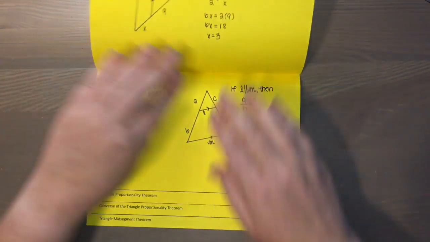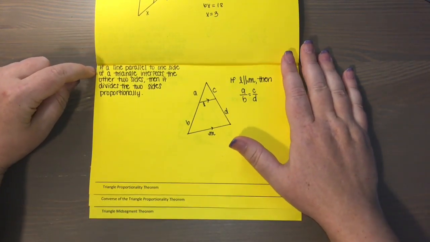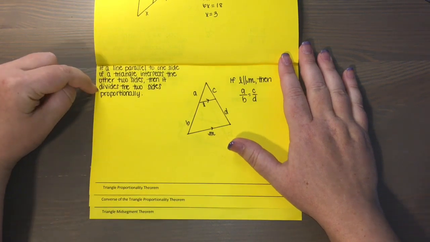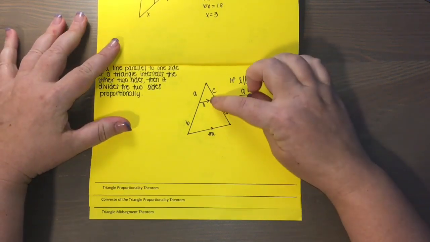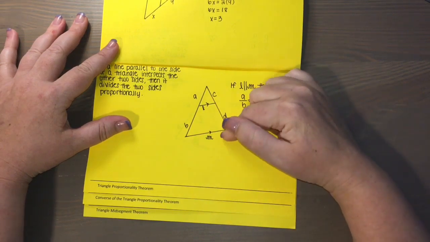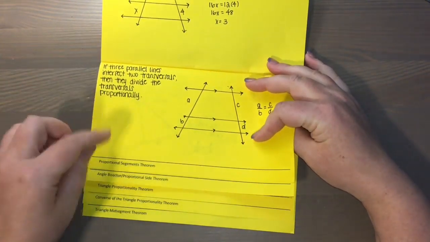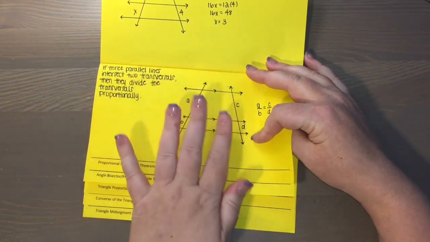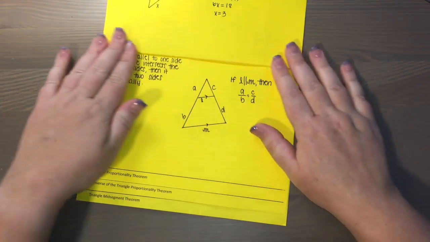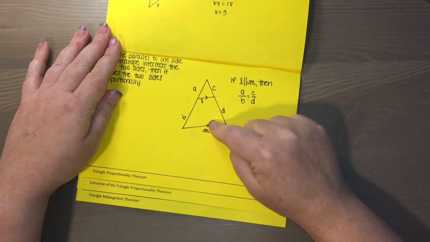Our next theorem is the triangle proportionality theorem. The triangle proportionality theorem states that if a line is parallel to one side of a triangle and it intersects the other two sides, then it divides the two sides proportionally. So I've got a line in the middle of my triangle somewhere, and it's parallel to this third side. Well, this is kind of like the first one that we talked about, the proportional segments theorem. It's the same thing, only here we didn't have the whole triangle. If these lines kept going and intersected, we would have the whole triangle. So that kind of makes sense. So A over B, again, equals C over D, but only if these are parallel.